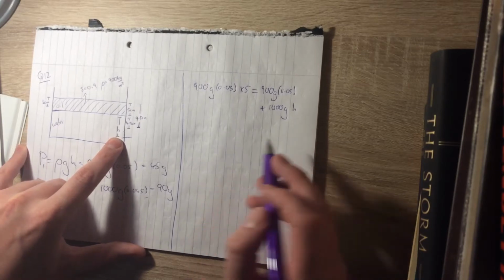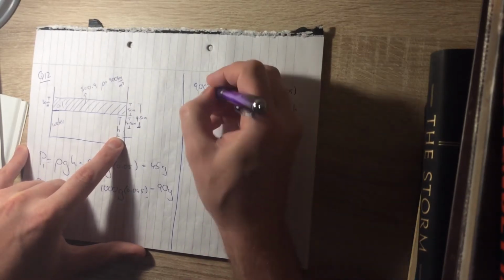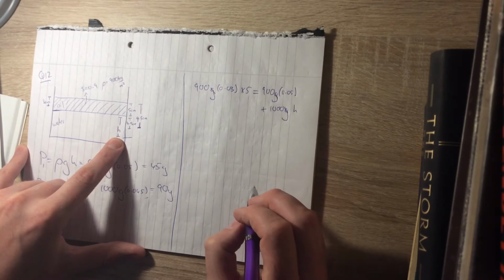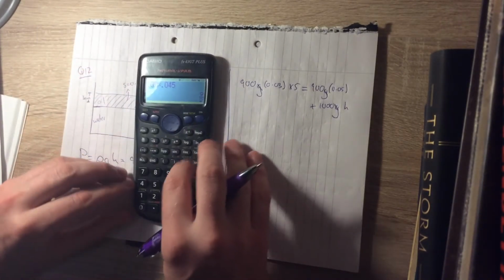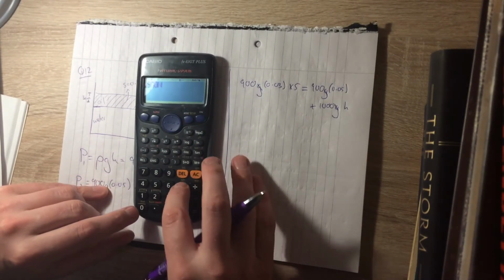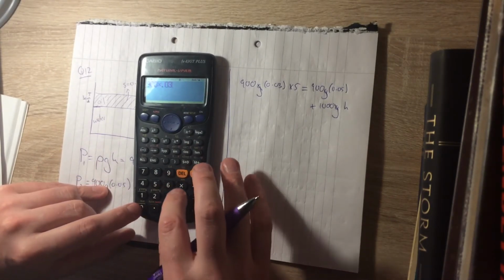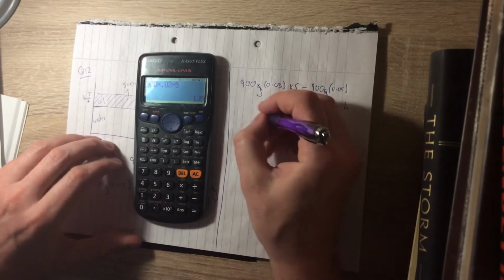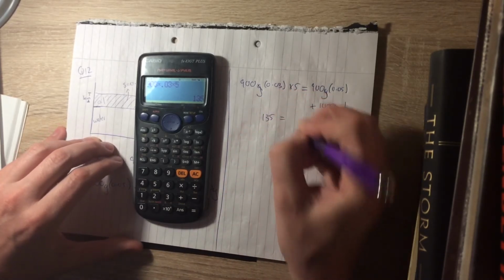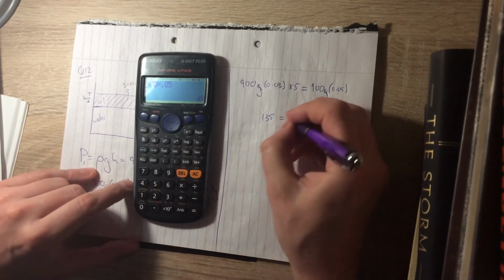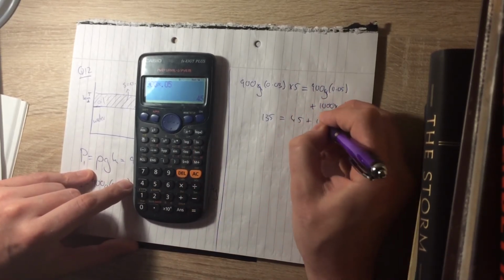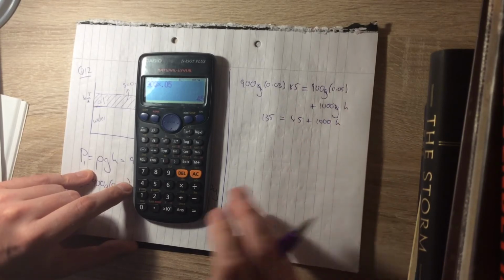So g's cancel, and what we will get, this is a bit of calculator work, 900 times 0.03 times 5 is 135 equals 900 times 0.05, 45 plus 1000 h.